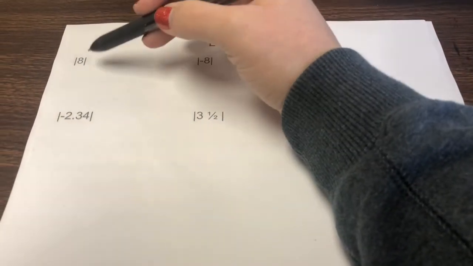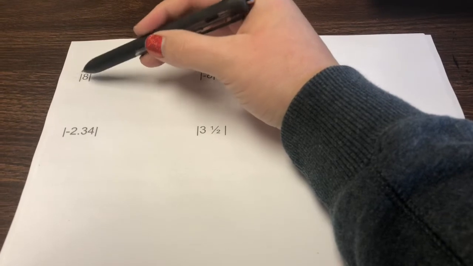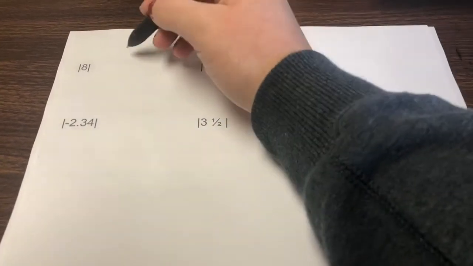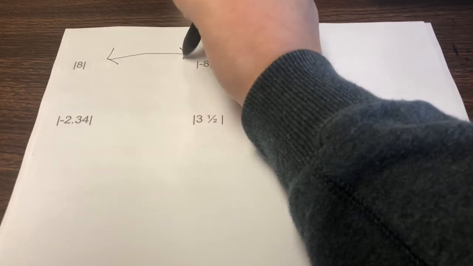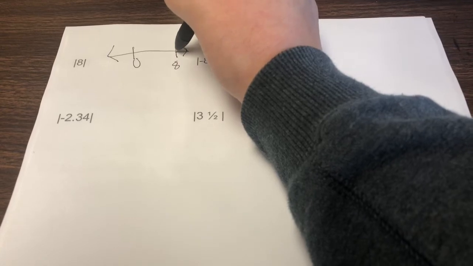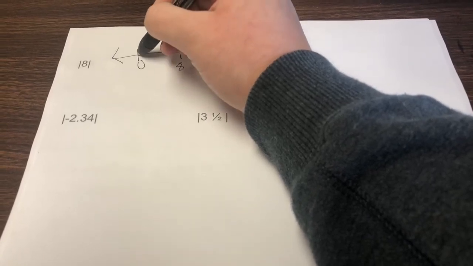Here are some examples. These are those absolute value bars. This is telling you, hey, you want the absolute value. If I look on a number line and I have positive 8, how many places would it take me to get back to 0, which would be 8?